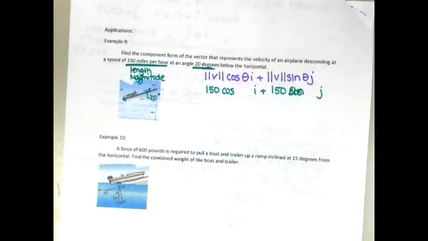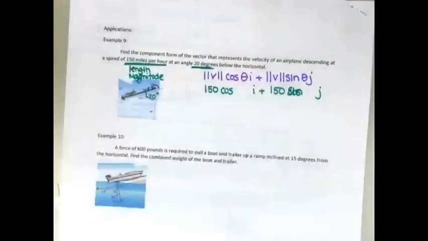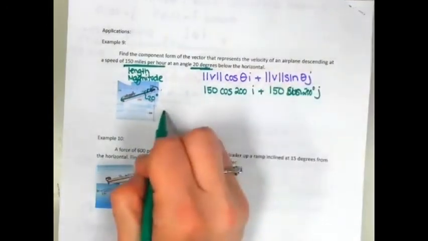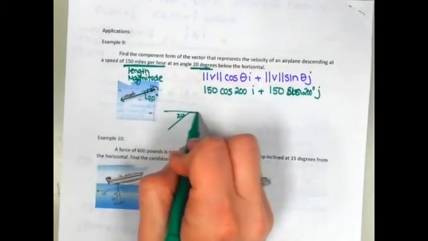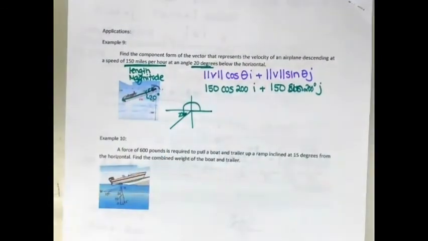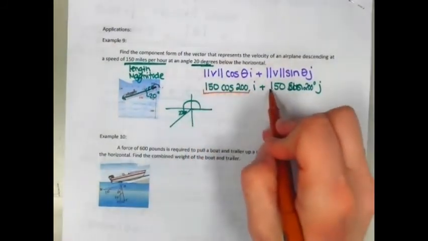But is that what my theta is? No, my theta starts at 0, right? And goes all the way over to that. So if I'm starting at 0 and going to my x-axis and then descending 20, how many degrees is my actual theta? 200. Yeah, 200. Again, we're descending. This is 20, but that's not my theta. My theta has to come from all the way around, right? Now, can you guys use your calculators to figure out what 150 times each one of these trig functions are?